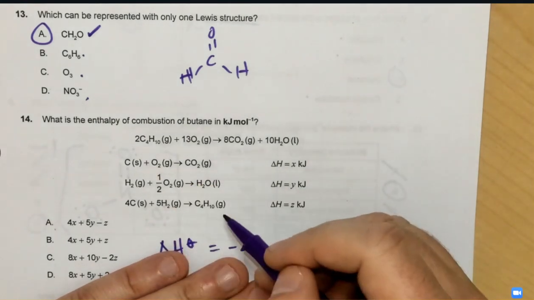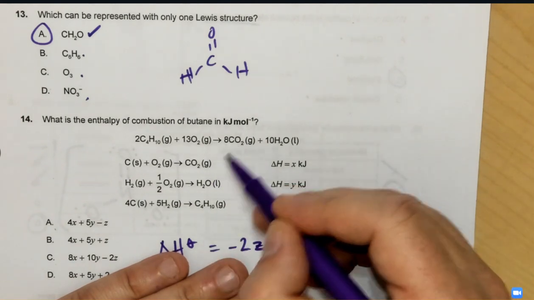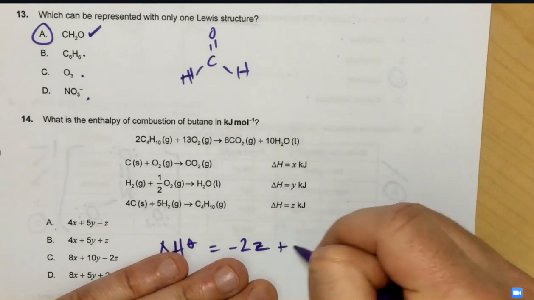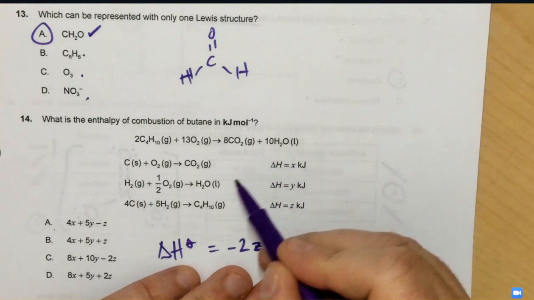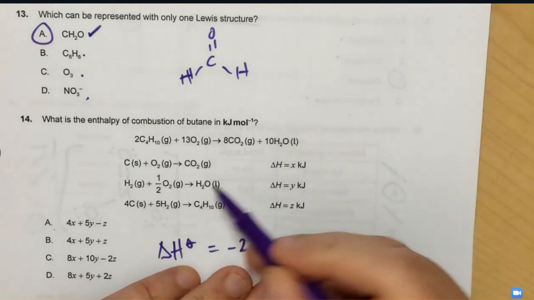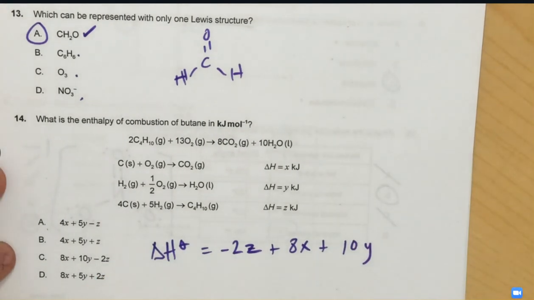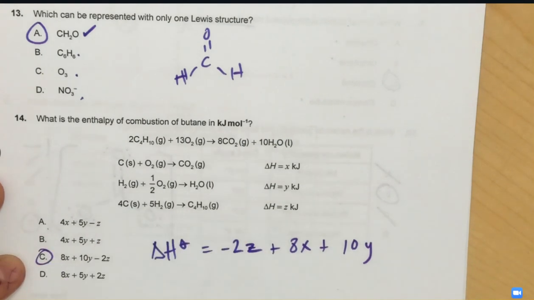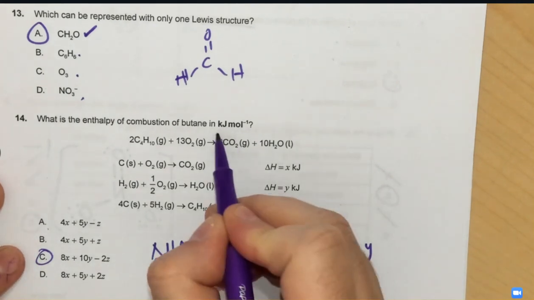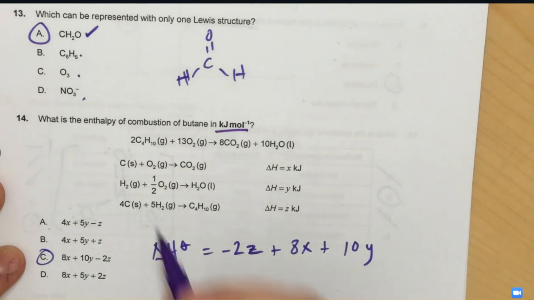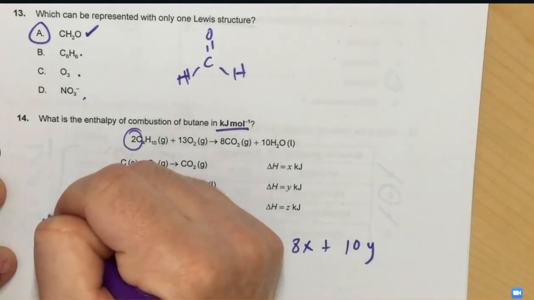Next thing I see here is oxygen. We're going to skip it because it appears in 2. Then I have carbon dioxide here, 8 of them here, 1 of them there. So I'm going to add 8 times the value for X. And next thing I see here is water. There's water, 10 there, 1 there. So I have to add 10 times the value of y. So you're going to be really tempted to select choice C. I actually did the first time I went through this paper, but that's not the correct answer because it's kilojoules per every 1 mole. And this main equation here shows 2 moles of butane. So it'll actually be half of this for A.